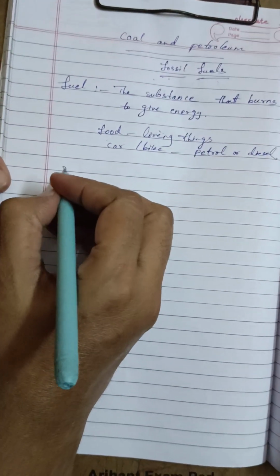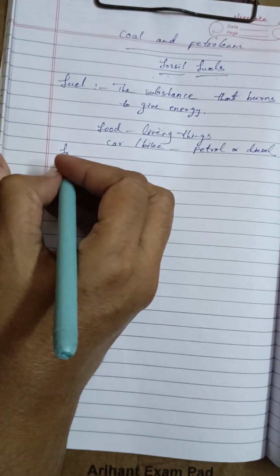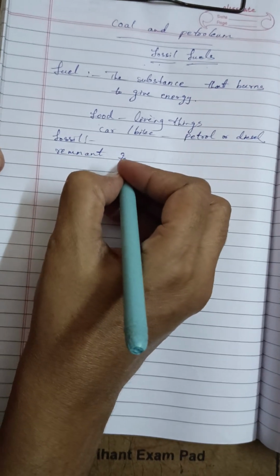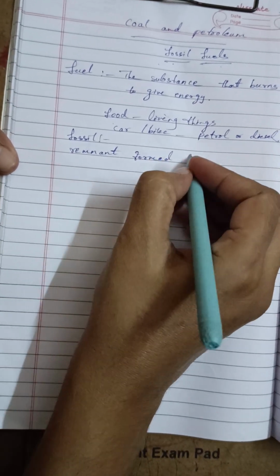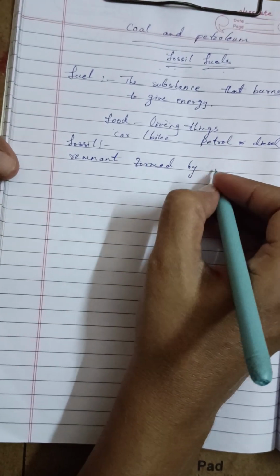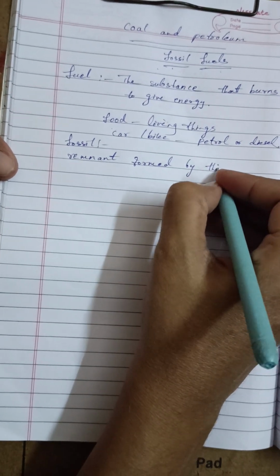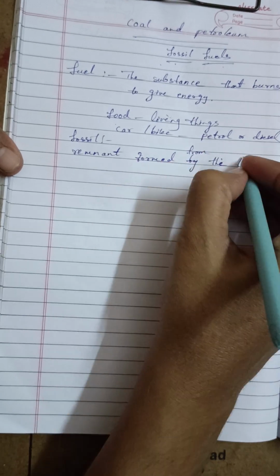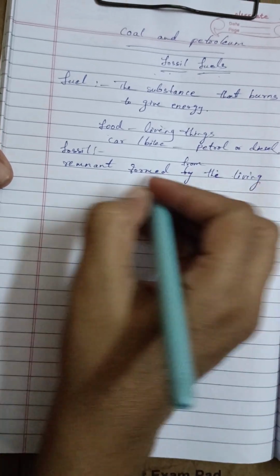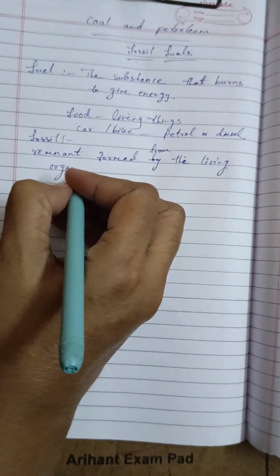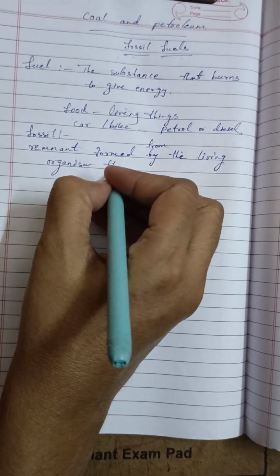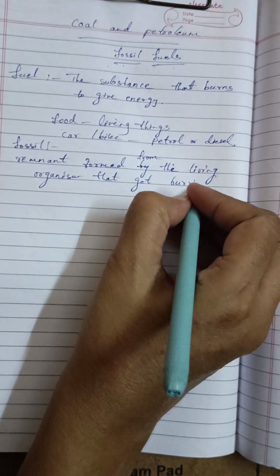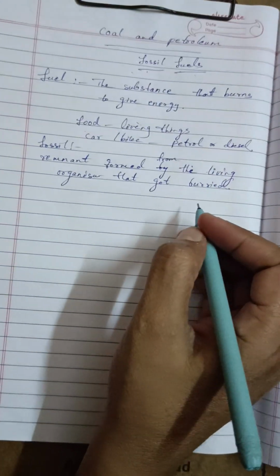Fossil is nothing but the remnant. What is fossil? Fossil is nothing but the remnant formed by the plants, by the living organisms when they get buried. Remnants formed from the living organisms that got buried inside the soil. They may be buried due to natural calamities like earthquake or anything.